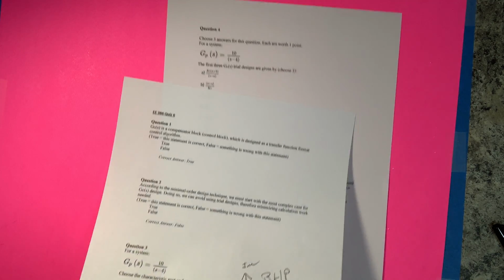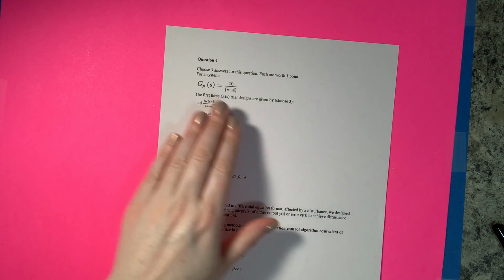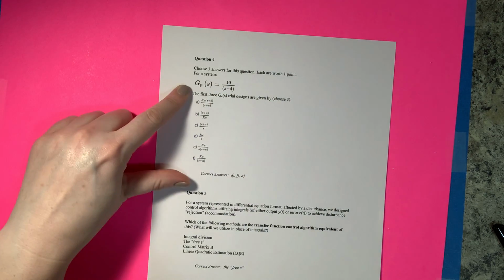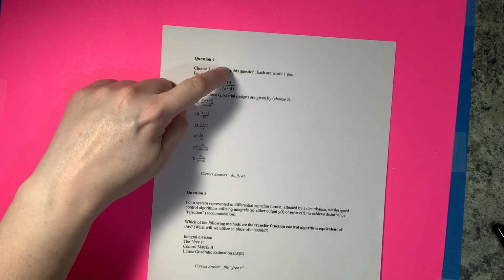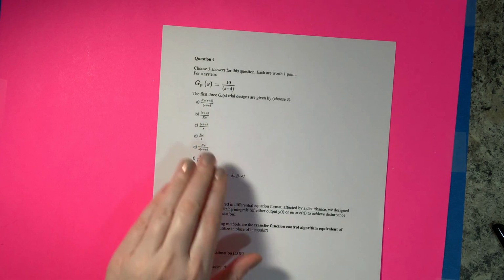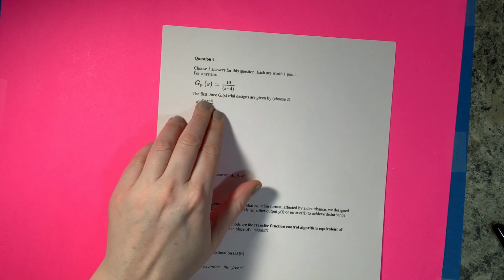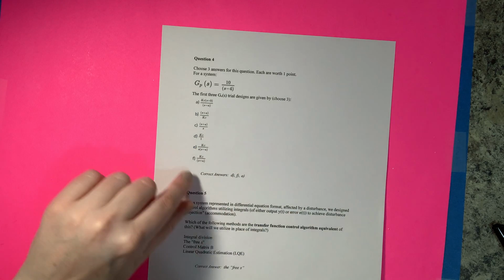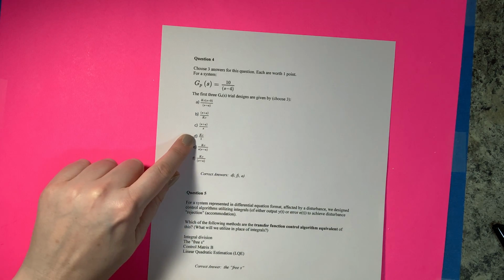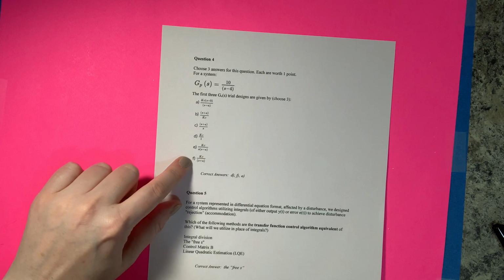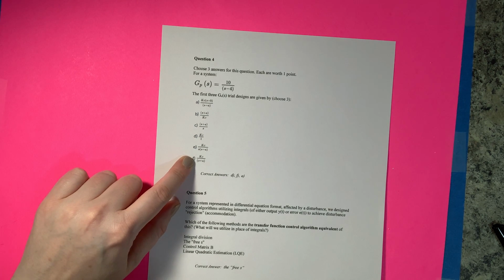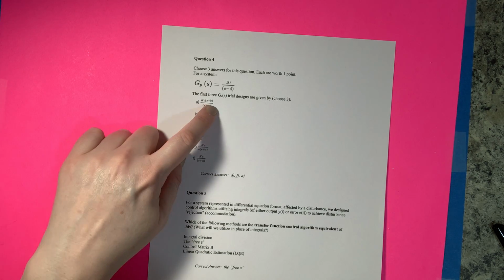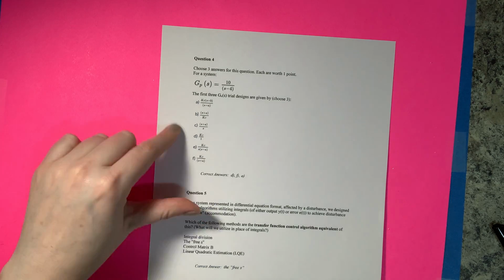All right, for question number 4, you are told to choose 3 answers for this question, and each are worth 1 point. This was a 3-point question. So again, we have the same plant, G sub P, with a 10 in the numerator and an S minus 4 in the denominator. And we are told to choose the first 3 G sub C trial designs. For this, for stabilization, we would follow the pattern of KC over 1, which was answer D, KC over S plus A, if that didn't work, which is answer F, and then KC (S plus B) over (S plus A), which is answer A if the earlier 2 did not work.